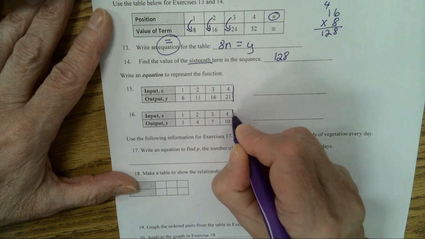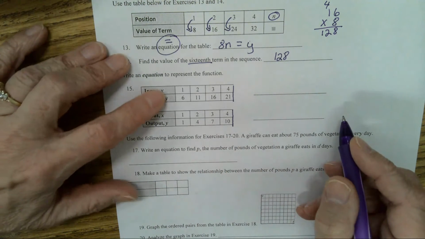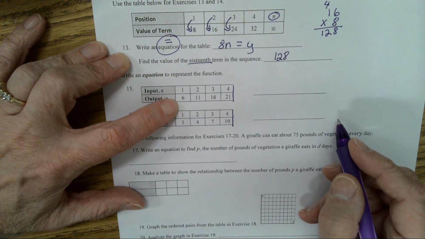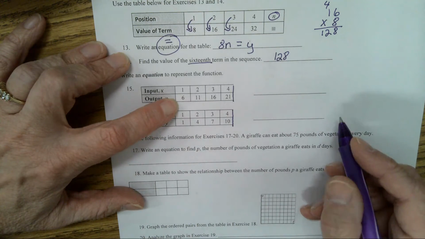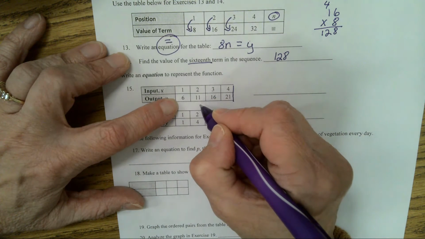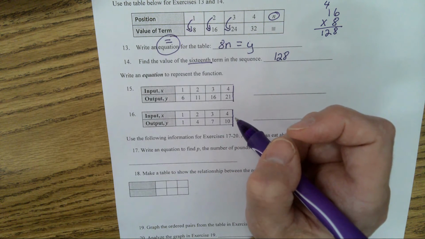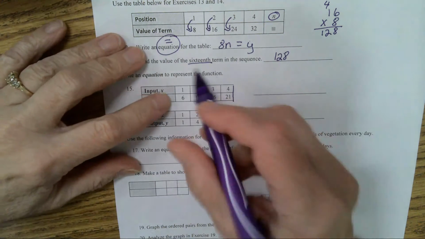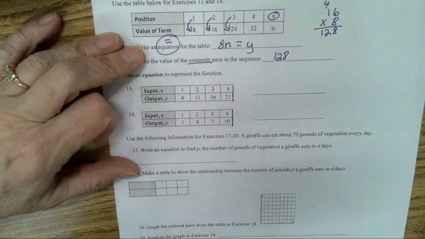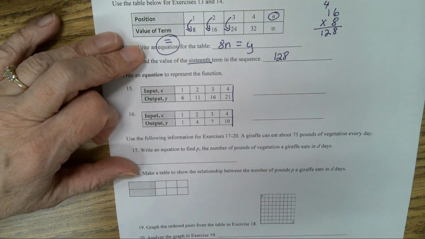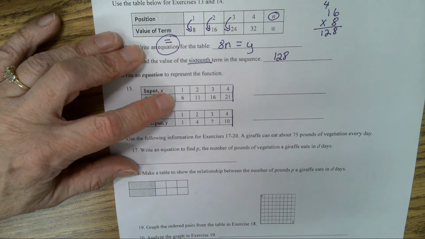The next one's write an equation to represent the function. Okay, we have to write an equation. How does a 1 turn into a 6? Times 6, but 2 times 6 is not 12. So it's not times 6. Plus 5, no. 2 plus 5 is 7. It's going to be a two-stepper. It looks like times 5 plus 1. Let's see.